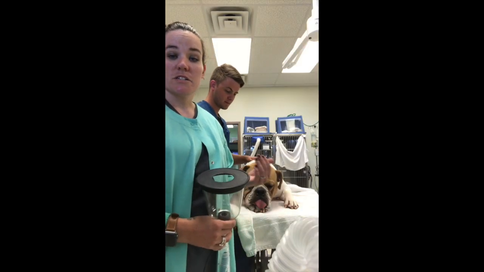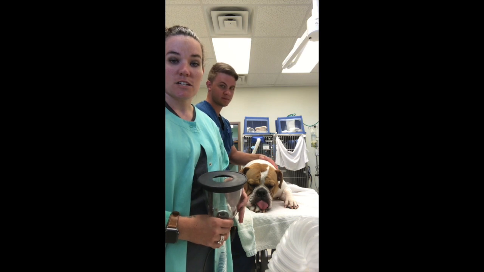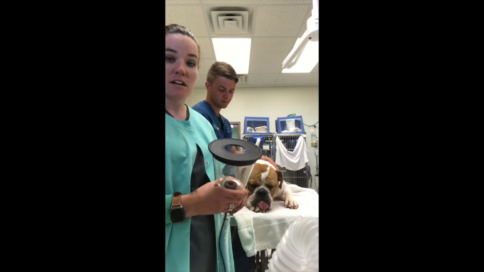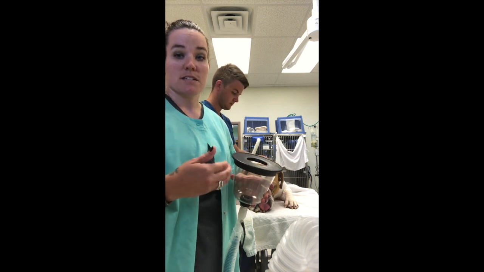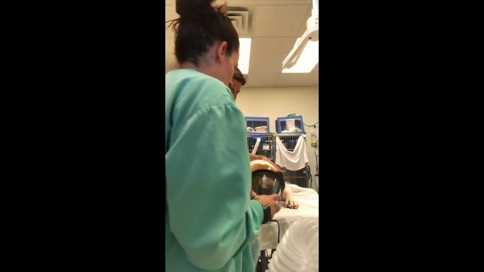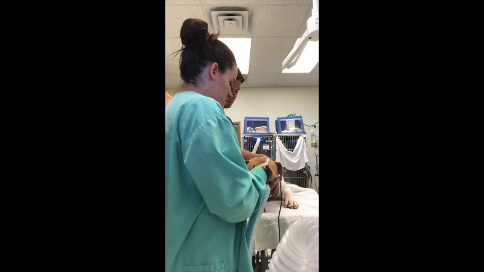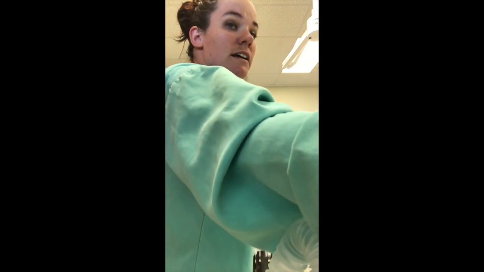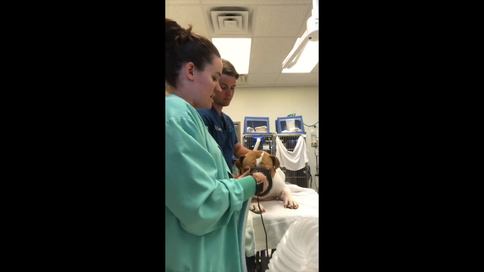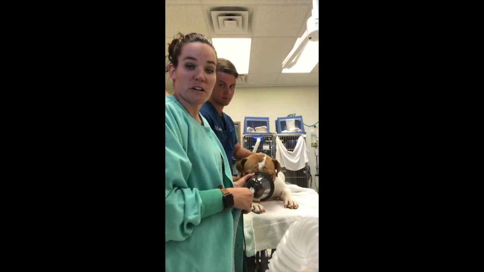Okay, so we're getting ready to induce Sully for anesthesia, so we're going to go ahead and pre-oxygenate him for about 5 minutes before we do his induction and his intubation. So I'm just going to put this mask over his nose, and we're going to turn our oxygen on, and we're going to let him sit, as I said, for about 5 minutes before we do our induction.